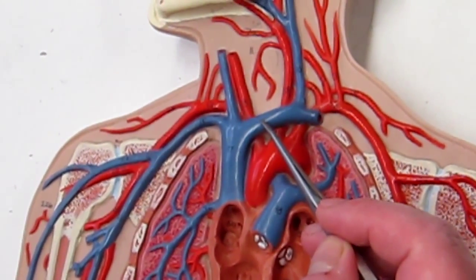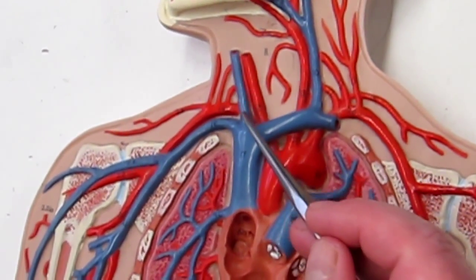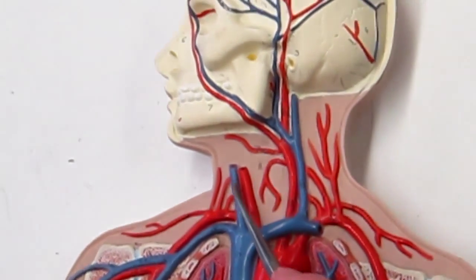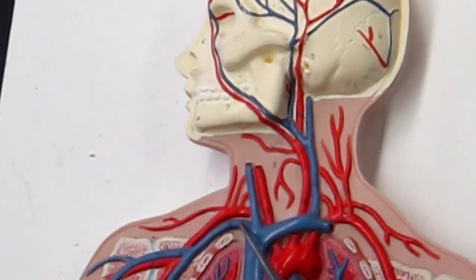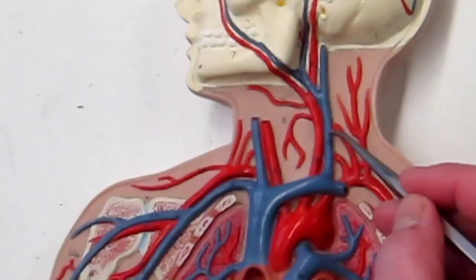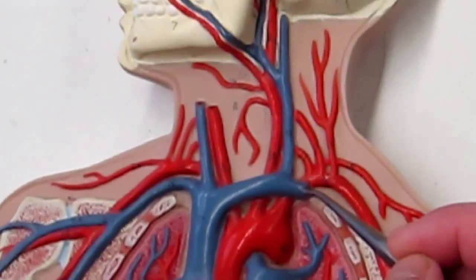Okay, and each brachiocephalic vein divides into an internal jugular, which is carrying venous blood from the brain, and a subclavian.